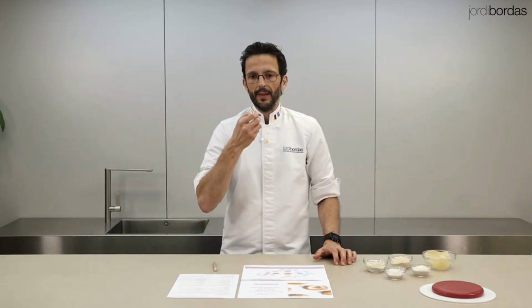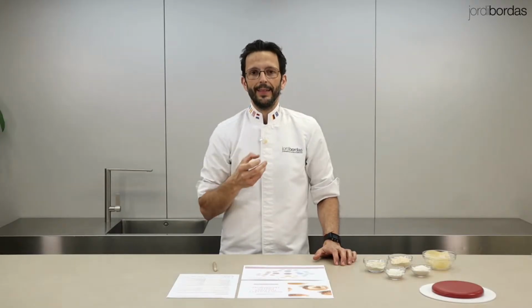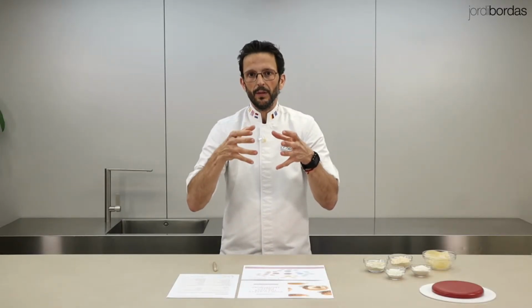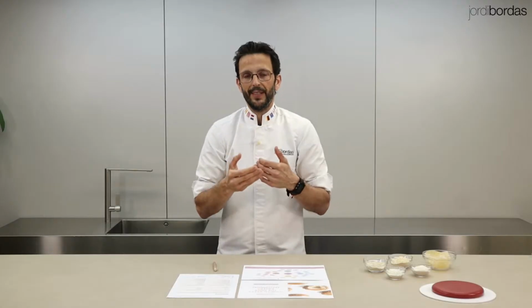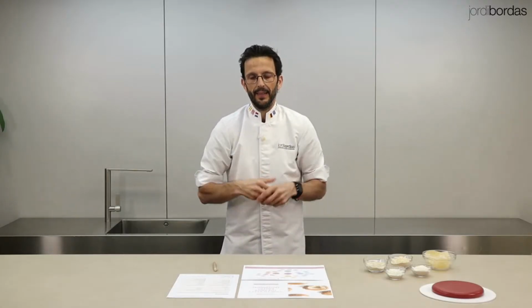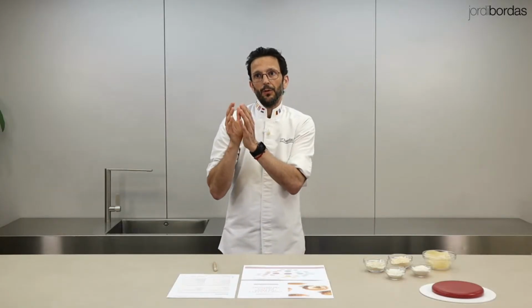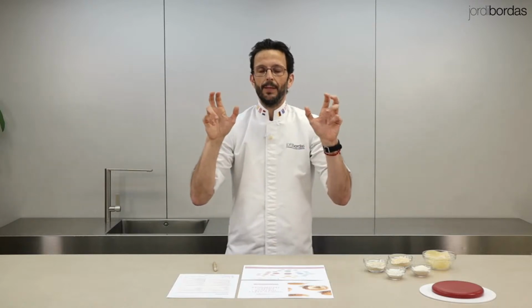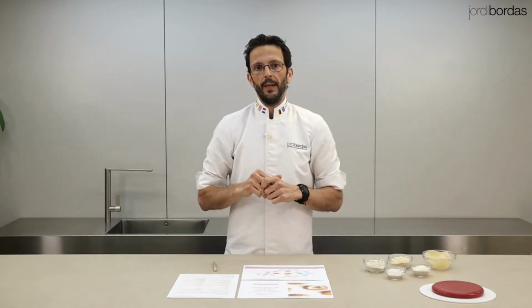For example, we will have chewing gum textures, because at the same time that they give stability and catch water, if we overdose this kind of molecule, we will have a problem of elasticity in our textures. That means that we have to be careful. We have to use the quantity that is necessary to build the water catchment capacity that we need in our recipe.